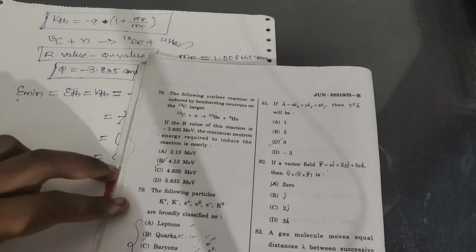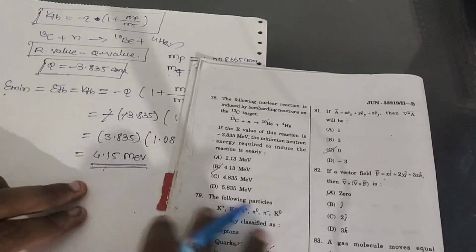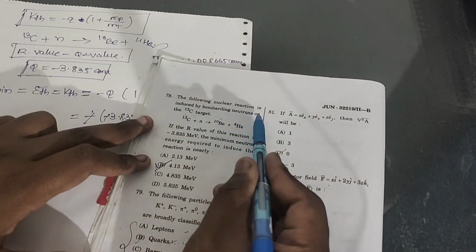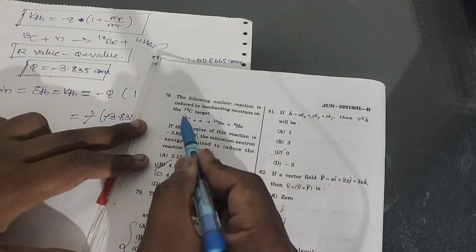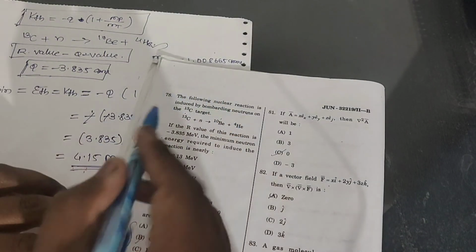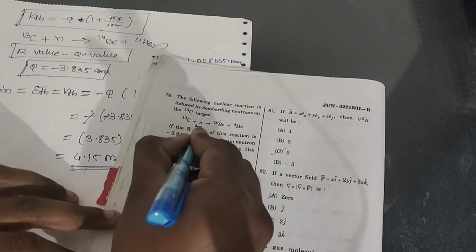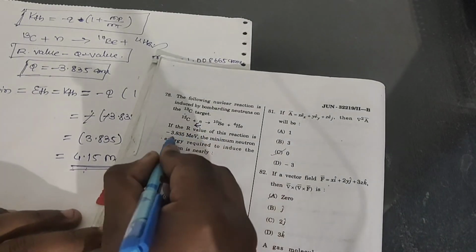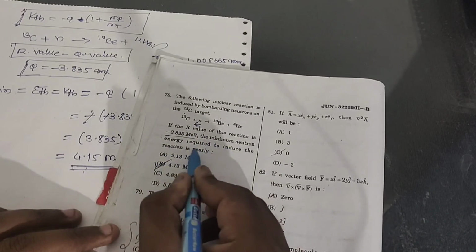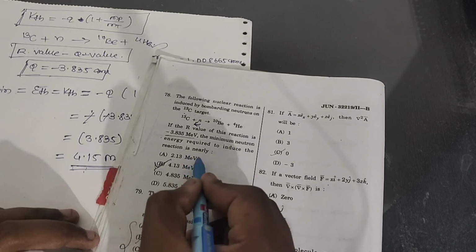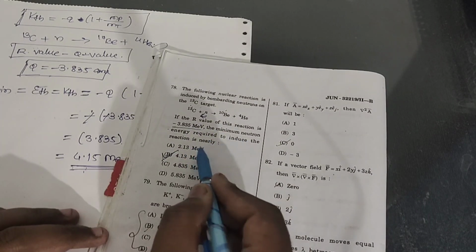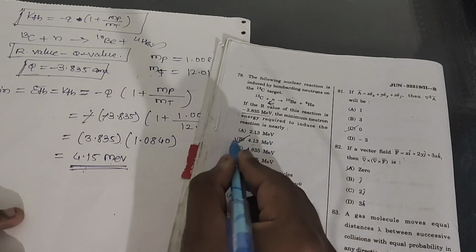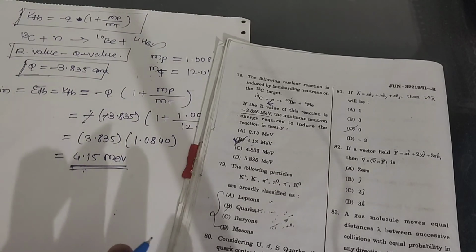In this question you can see the option 4.13 MeV is near about 4.15, so I think this one is the correct answer. Let's discuss once again. In this example, the nuclear reaction is induced by bombarding neutrons on target carbon. The R value is nothing but our Q value, and they ask us to find the minimum neutron energy required to induce the reaction. We found that it is 4.15 MeV, and our answer is near about 4.13 MeV. The answer is B. I hope you understand this example.